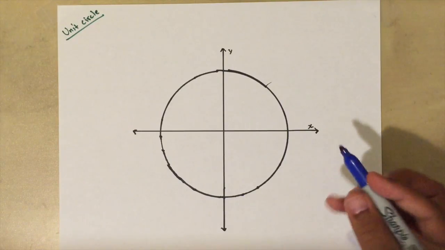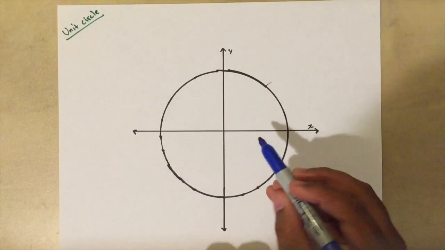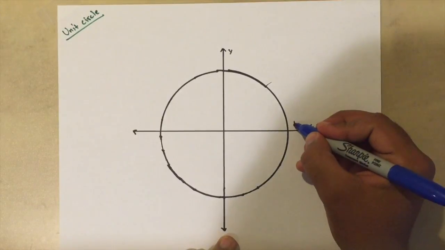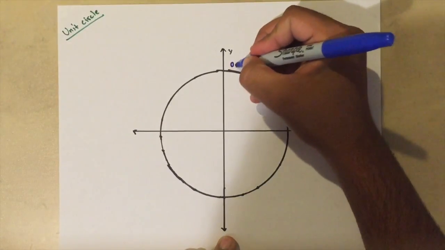So right off the bat, if we graph where it crosses the axes, we'll get (1, 0), (0, 1).